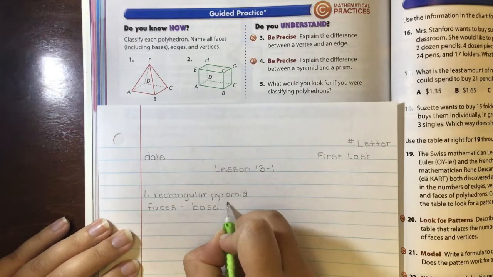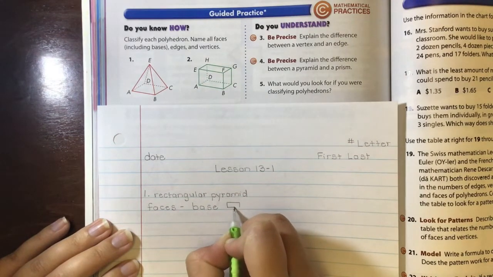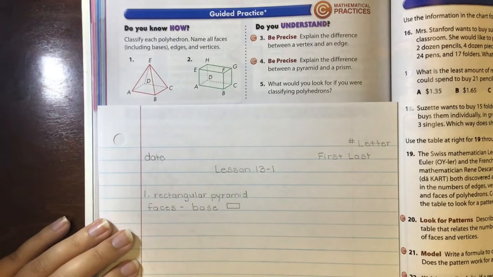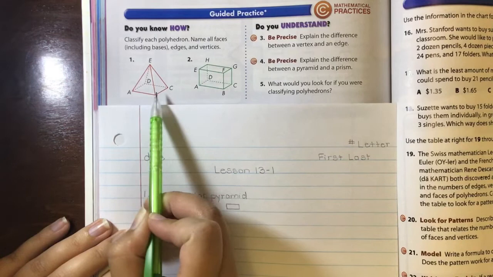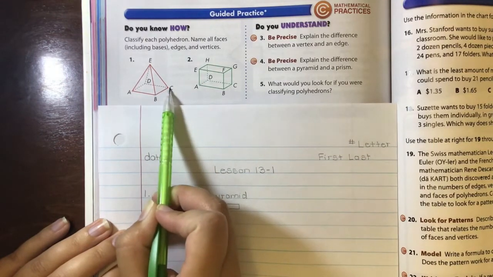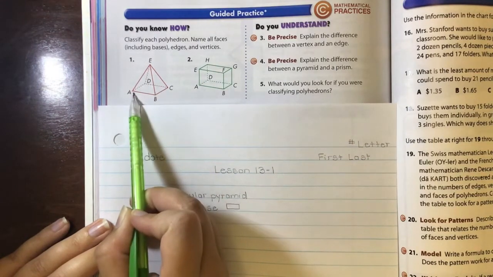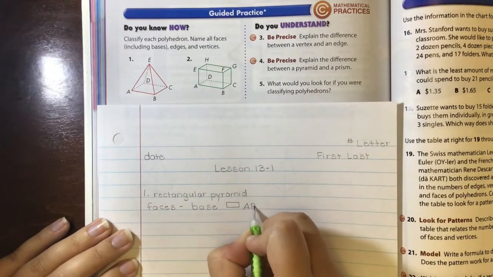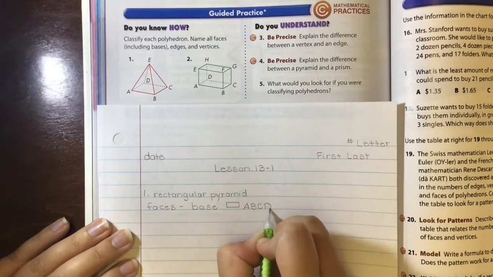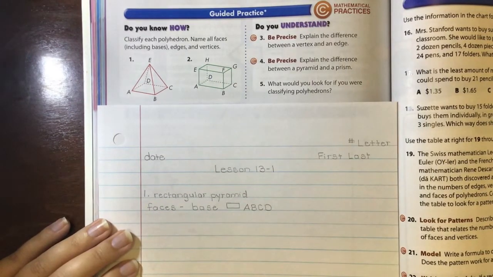So the symbol for that is actually a rectangle. And I will name it using the vertices that make up this rectangle. So A goes to B, B goes to C, C goes to D, and D goes back to A. So I could call this rectangle A, B, C, D. They're the 4 vertices, and they're in order of how they connect to one another.